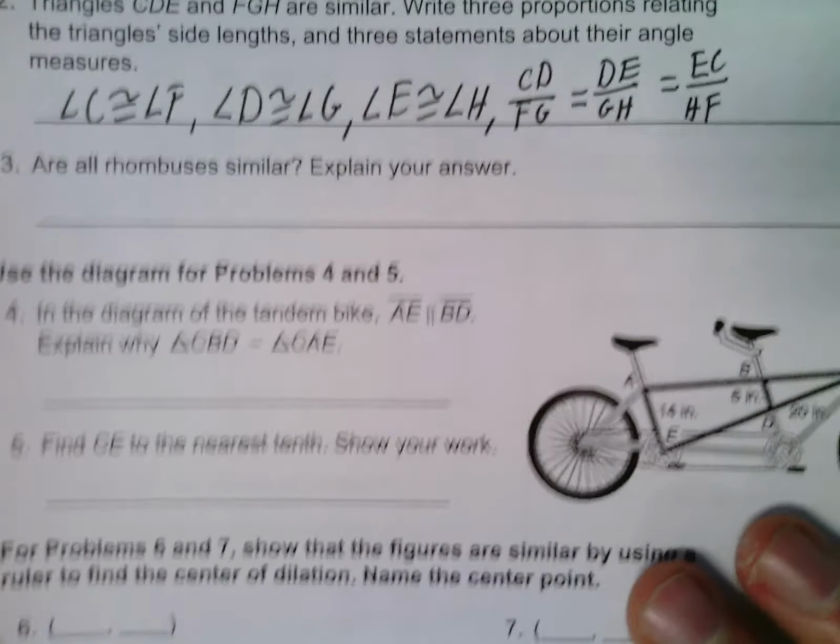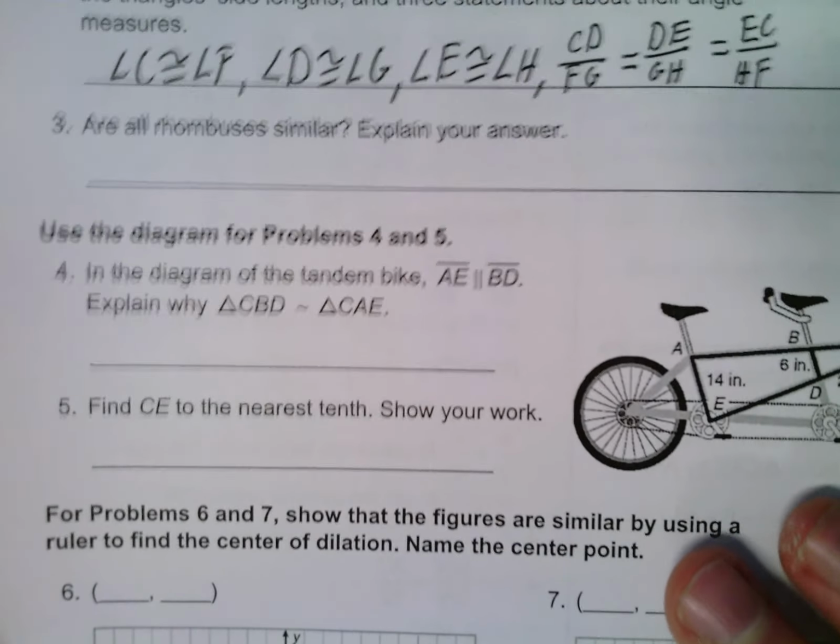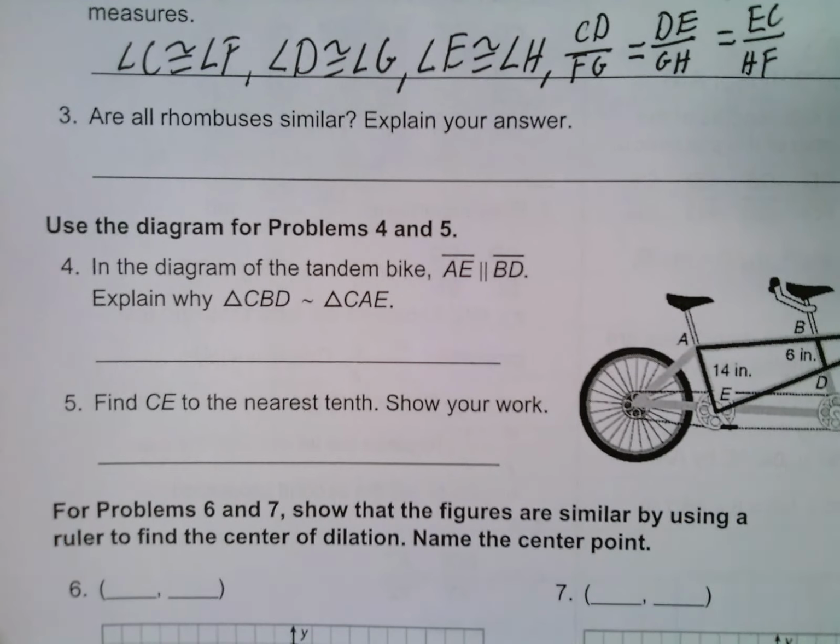Okay. Let's see. Are all rhombuses similar? What is a rhombus? Donovan. Quadrilateral where all side lengths are the same. Good. So if I have 2 quadrilaterals where all the side lengths are the same, are they all similar? Why would they or wouldn't they be? Donovan, you see? Go ahead, Kevin.